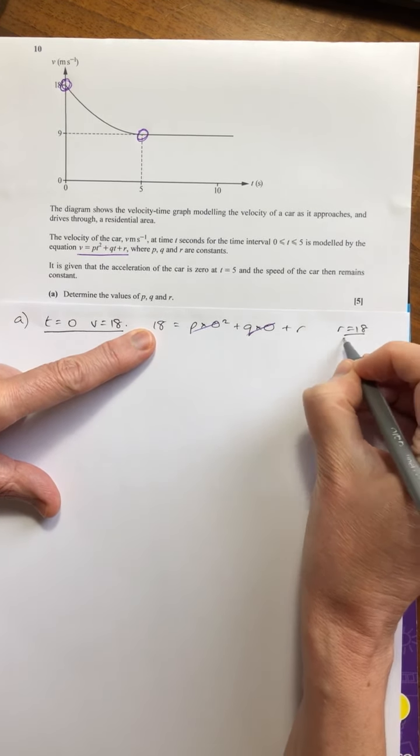Now, if I look at this point, this is the other point that I know both the time and the velocity for. So I know that when the time is equal to 5, the velocity is equal to 9. Substituting those in then, I have that 9 is equal to P multiplied by 5 squared plus Q multiplied by 5 plus R, but of course I've just worked out that R is 18, so I'm going to put that in.